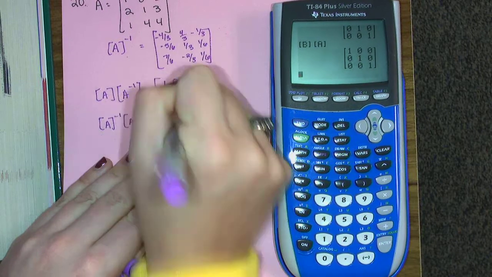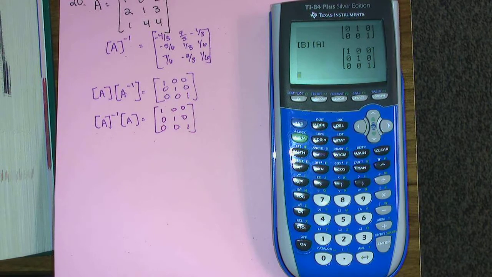I'll be looking for you to actually write this out on your test. If it doesn't give the identity, go back and redo it because something is wrong. Now, that's more so for the 2 by 2, because for a 3 by 3 on your calculator, you shouldn't really have a problem. But you never know.